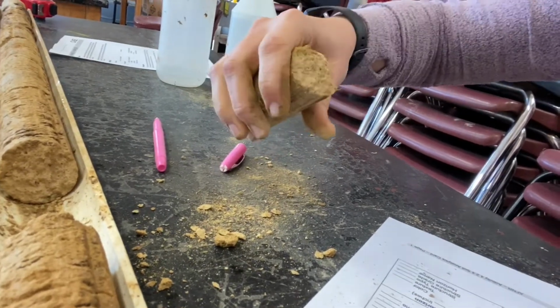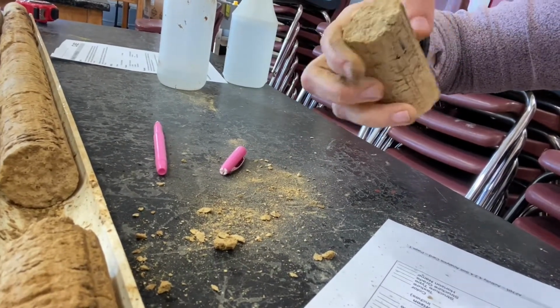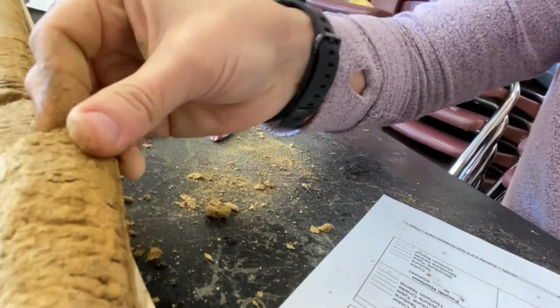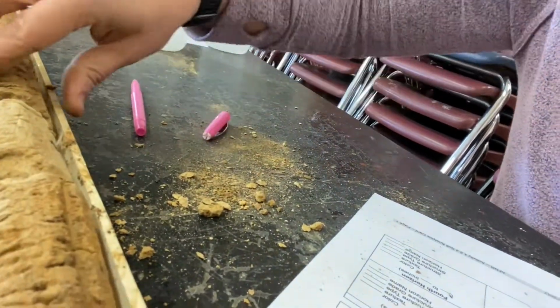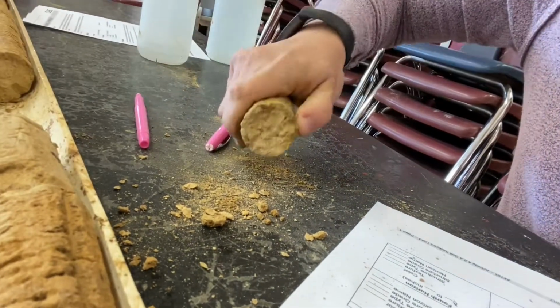We want to see what kind of shape. It's so dry, it's hard to break. We want to see what kind of shape it breaks into.